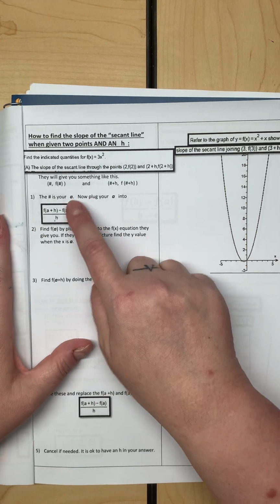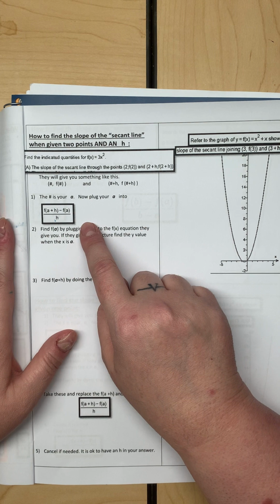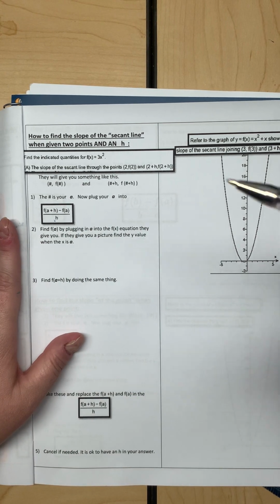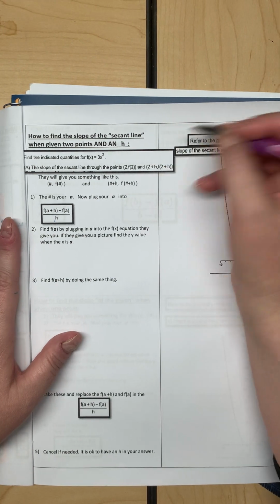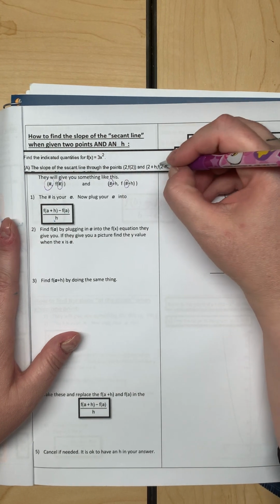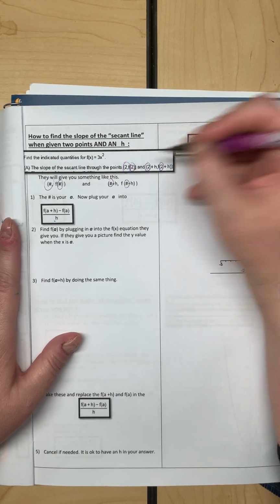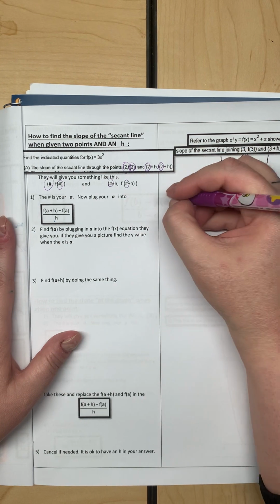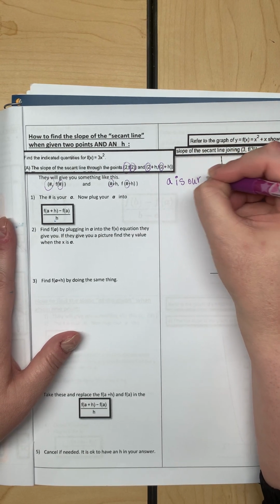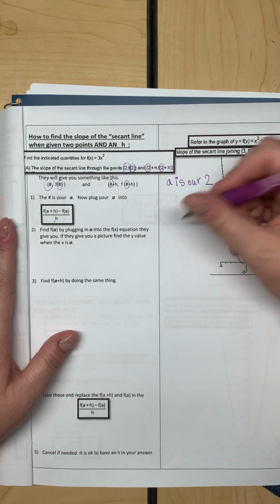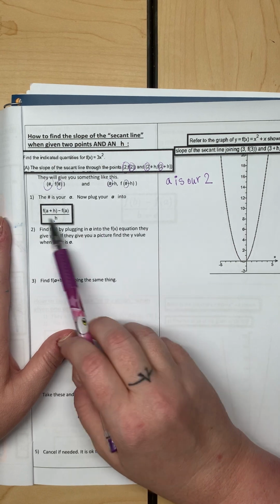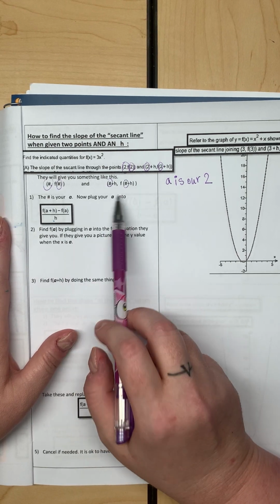It says the number is your a. Well, what number are we talking about in this problem? Every single time the number is 2. So we're going to say a is our 2, or 2 is our a, whatever. Step 1 says plug that 2 into this equation where the a is.